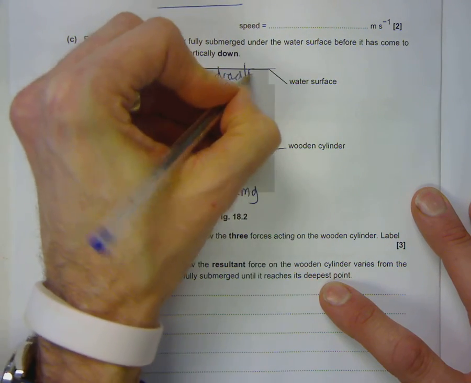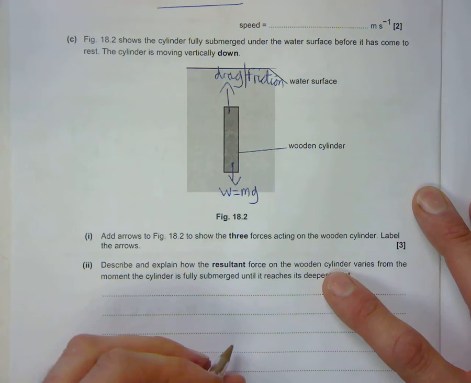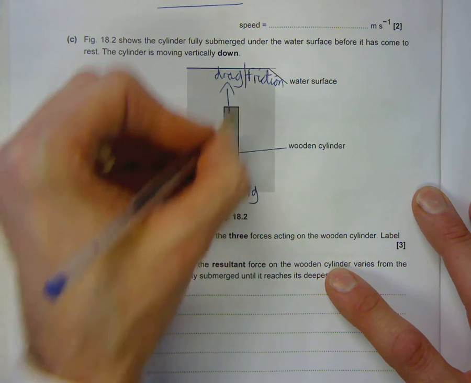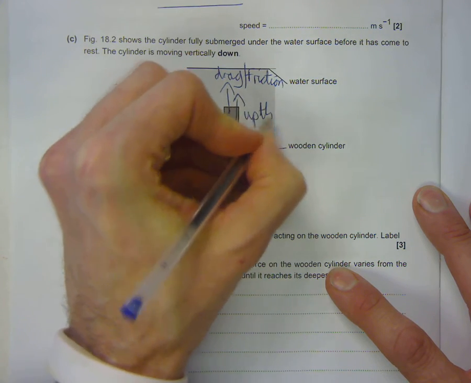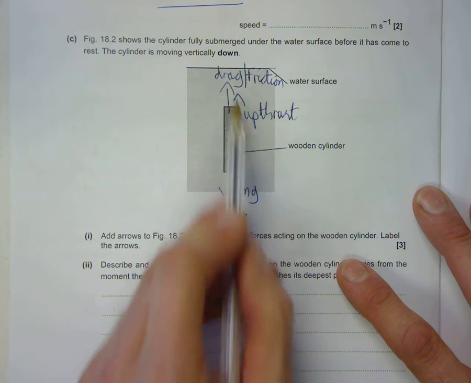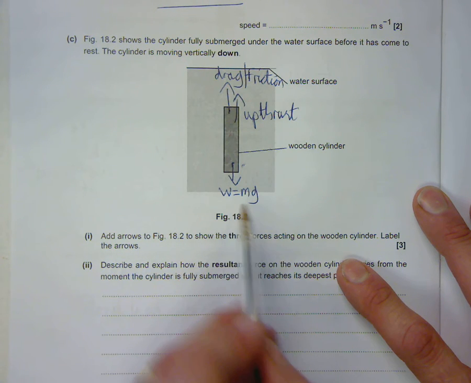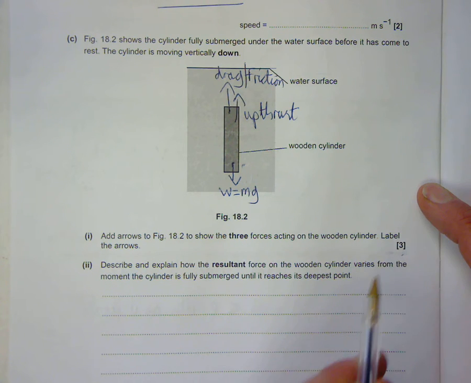If you put friction, that will be acceptable. It's in the opposite direction from the motion. And of course, there is the up thrust. So as long as you've got it pointing upwards, it doesn't matter where you put the arrows, as long as drag and up thrust are upwards, weight, mg, is downwards. Again, 1 mark for each.